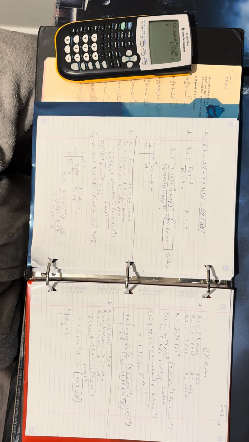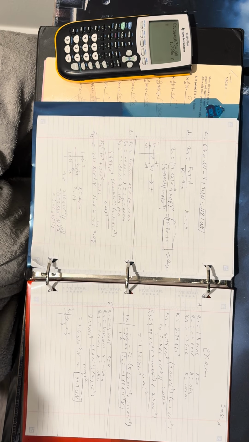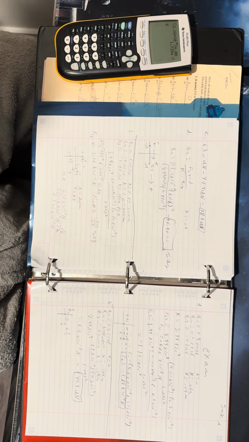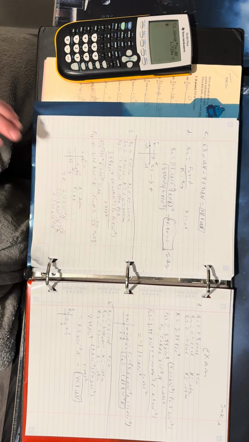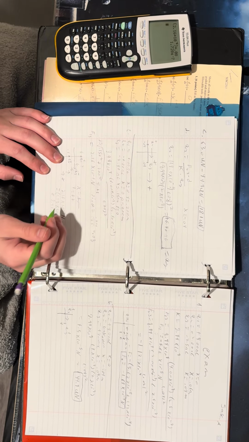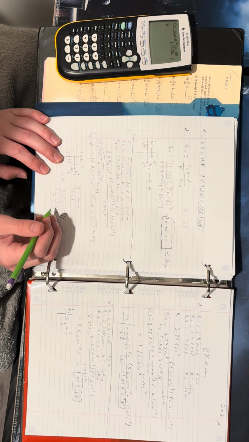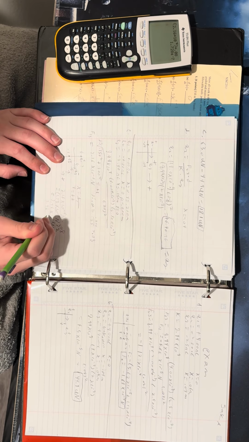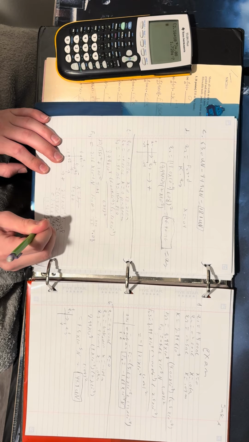And the answer wants it in, I think, micronewtons. So just put 3.46, pretty sure, yeah. That's what we have, a negative, so yeah. And that's it in micronewtons.